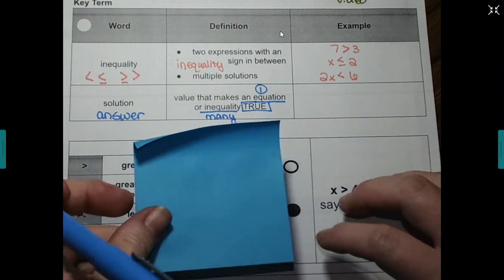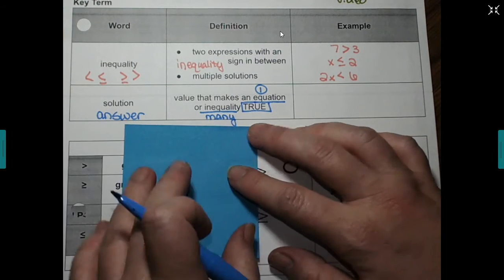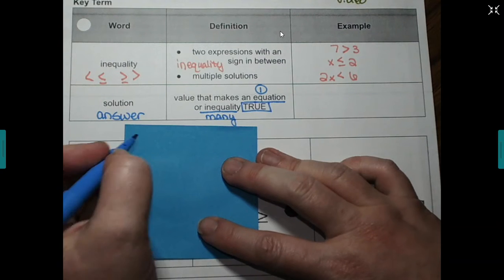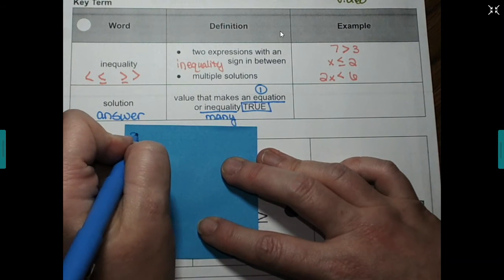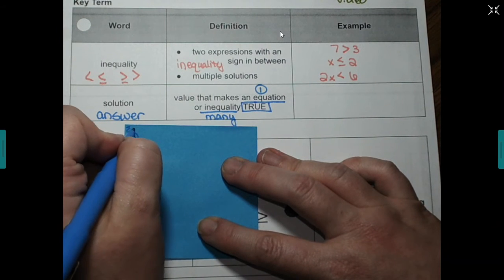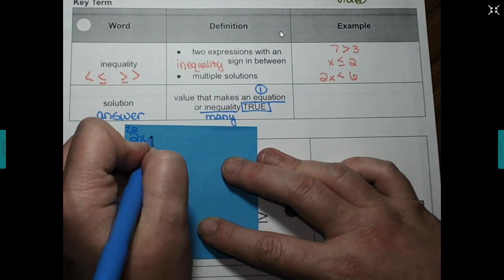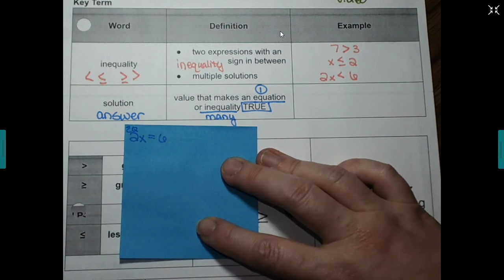To think about that for a minute, let's think about our example from up here. 2x is less than 6. Well, let's think about the equation 2x equals 6. So that's an equation because it has an equal sign.